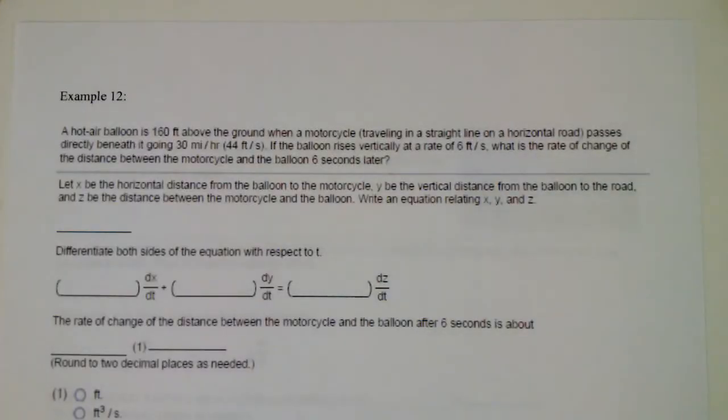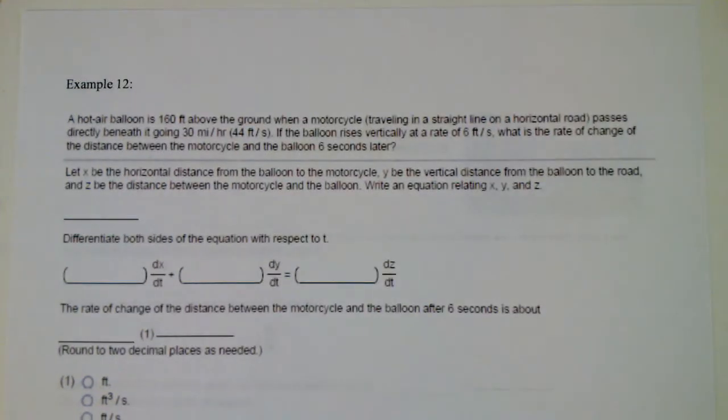And finally, example 12. A hot air balloon is 160 feet above the ground when a motorcycle traveling in a straight line on a horizontal road passes directly beneath it, going 30 miles per hour or 44 feet per second. If the balloon rises vertically at a rate of 6 feet per second, what is the rate of change of the distance between the motorcycle and the balloon 6 seconds later?